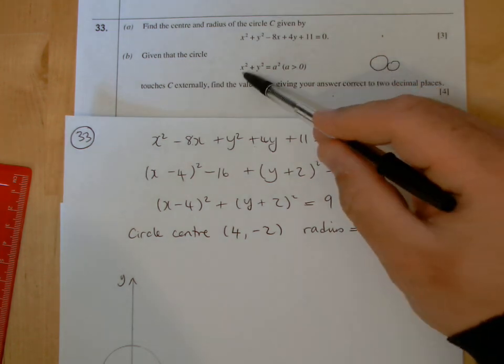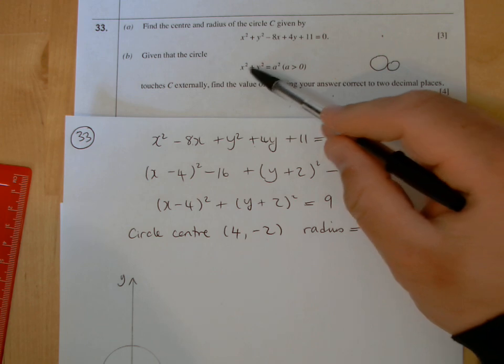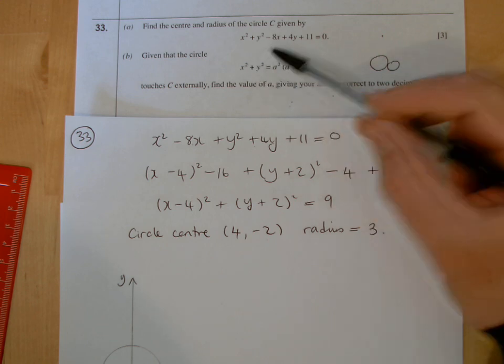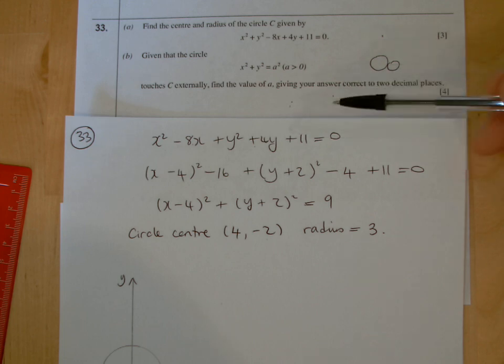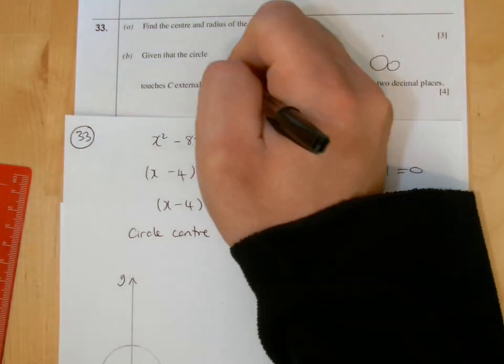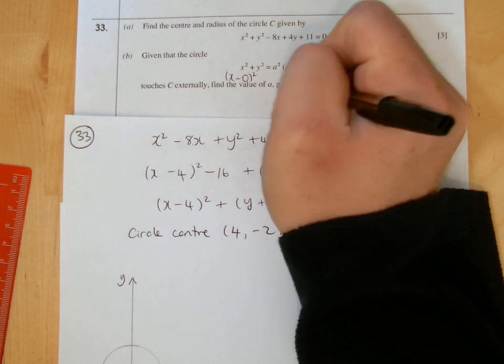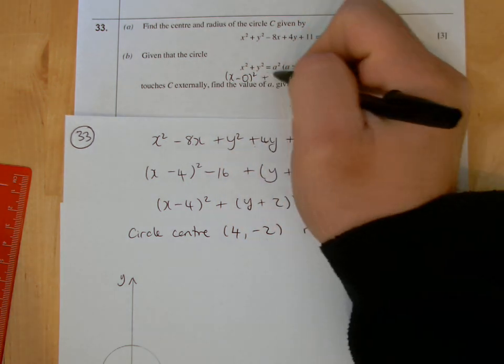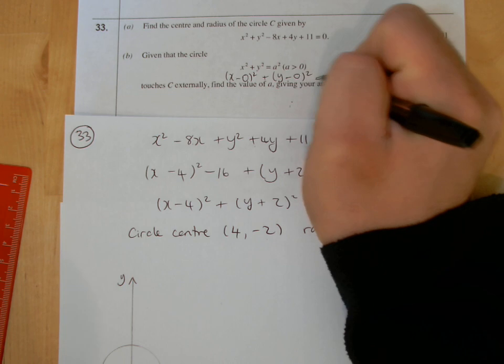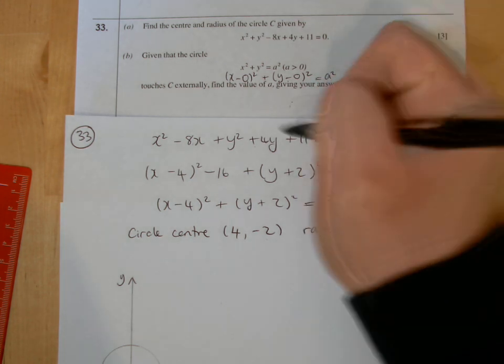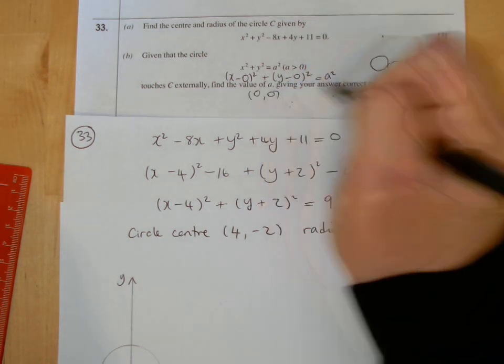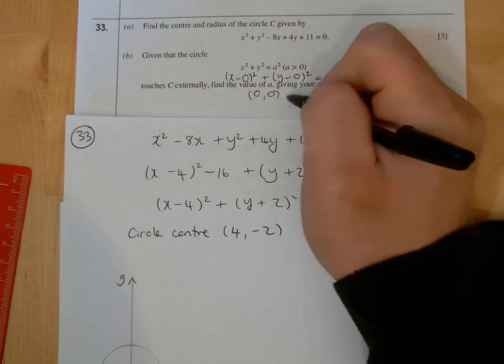The other thing to note as well, this other circle here, think about what the circle centre is going to be. Because it's just x squared, there's no bracket with a number being taken away, that means the centre is going to be the origin. If there was a bracket there, it would be x minus 0 all squared, and the same for the y, y minus 0 all squared, equals a squared. So the circle centre will be 0, 0, and the radius will be a.